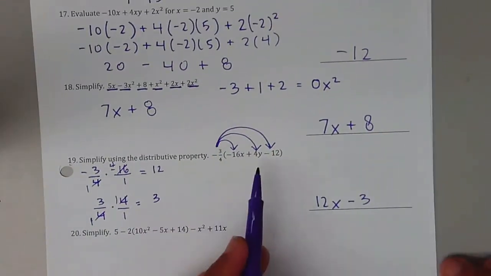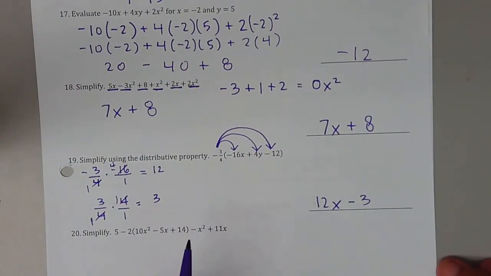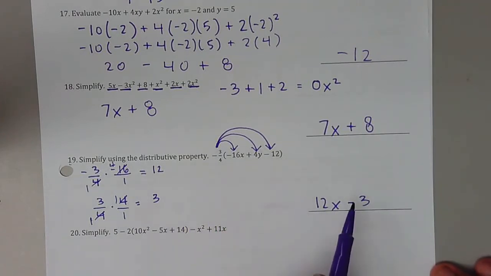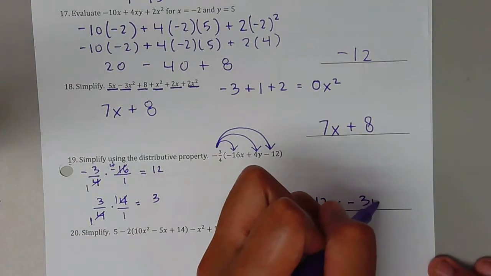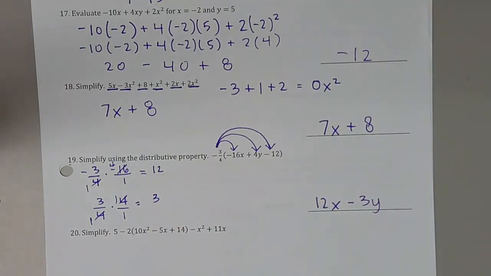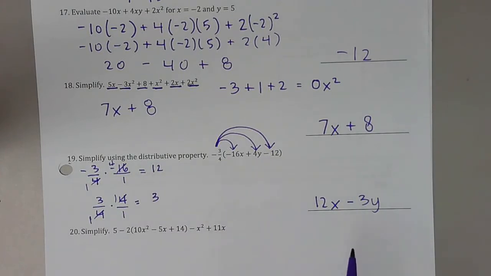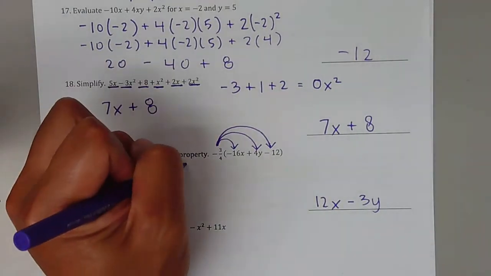And we also need to have that y because that's what our original problem has. Negative 3/4 times 4y gives us negative 3y, or minus 3y. Next, our last term, we multiply negative 3/4 multiplied by negative 12. Let's just figure out the math there.